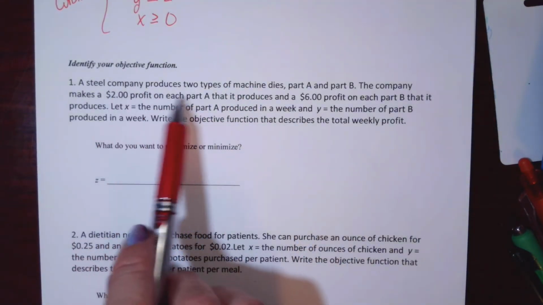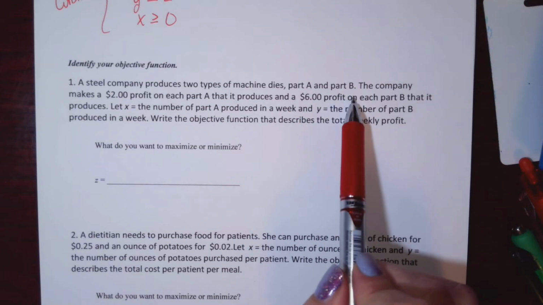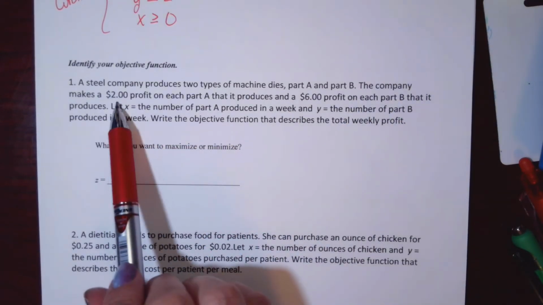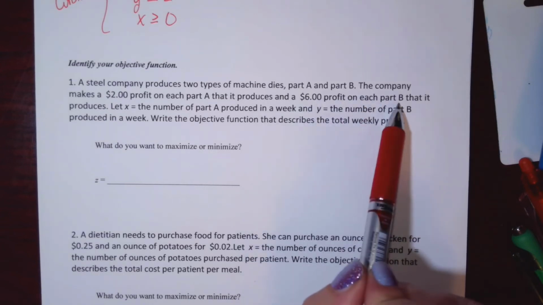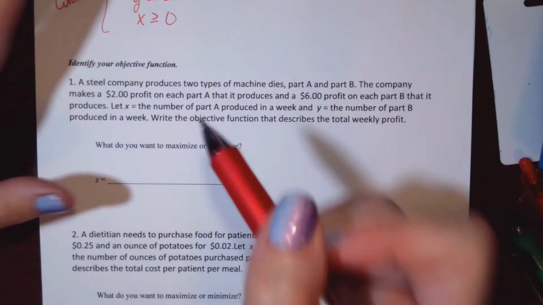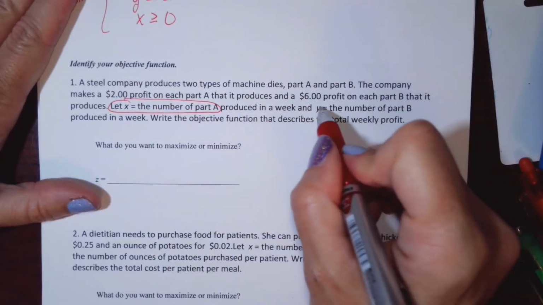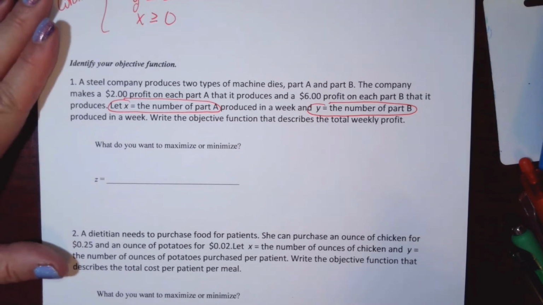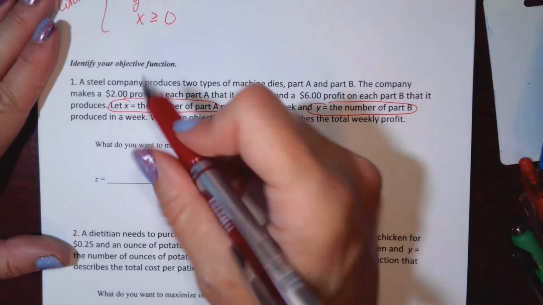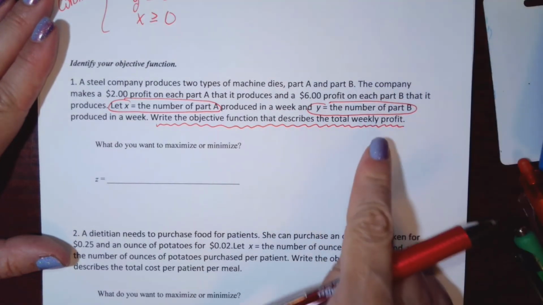A steel company produces 2 types of machine dies. A machine die is something that makes parts. Part A and Part B. The company makes a $2 profit on each Part A. It makes a $6 profit on each Part B. Let X be the number of Part A, so there's my first variable, and Y be the number of Part B produced in a week, so there's my second variable, and I want to write an objective function that describes the total weekly profit.